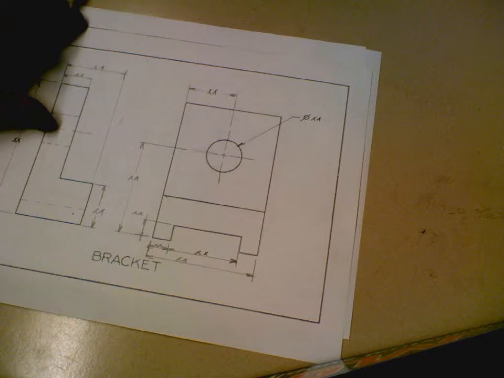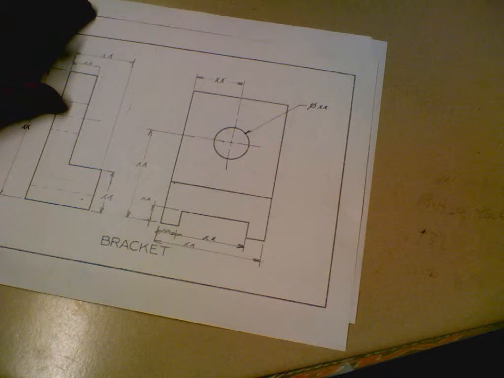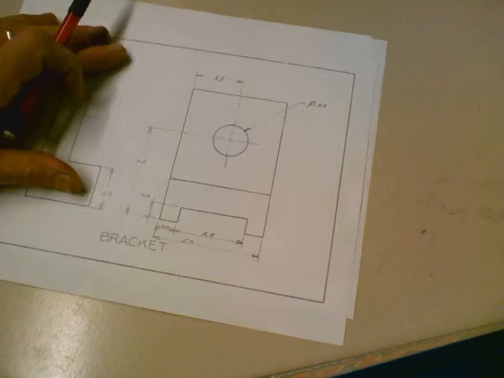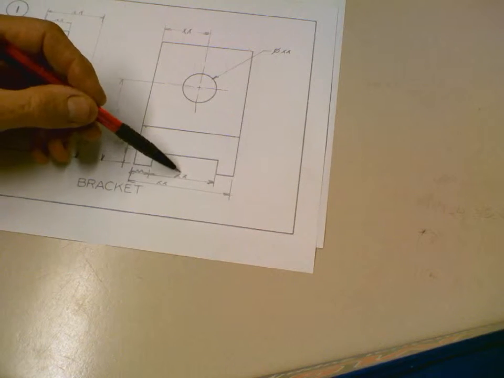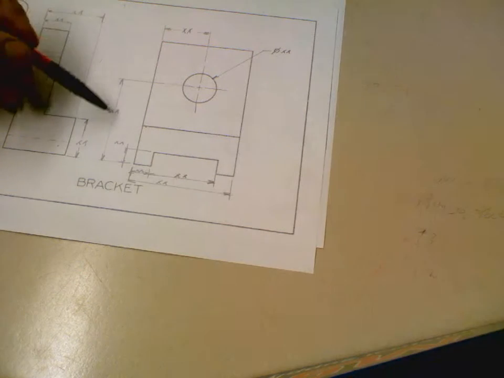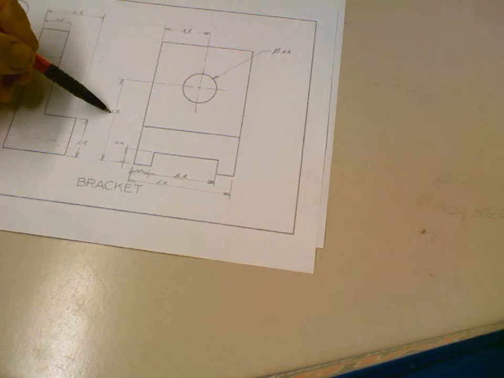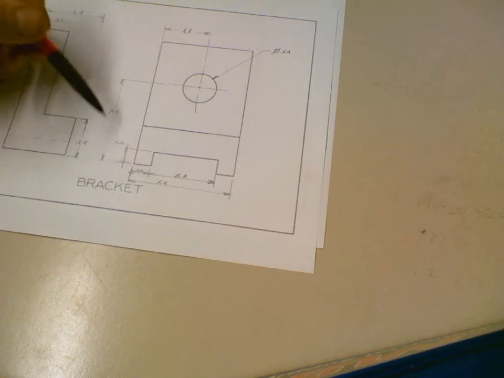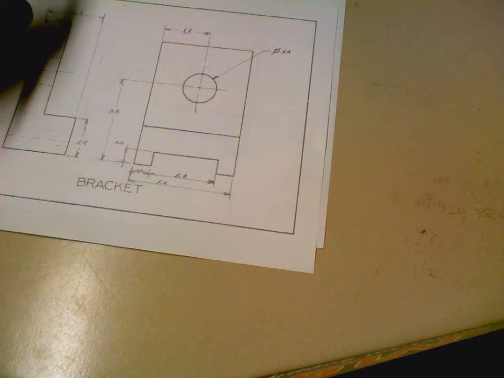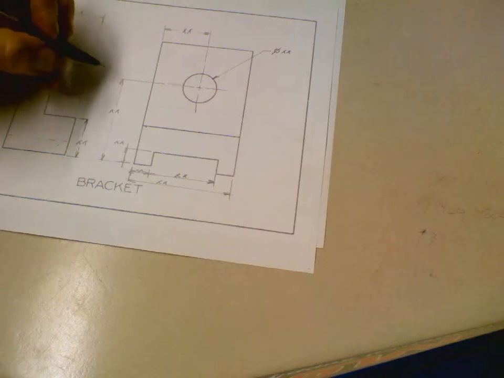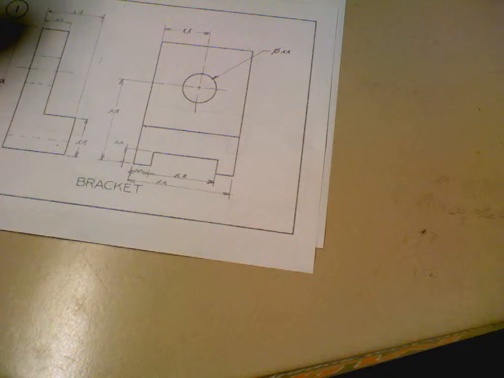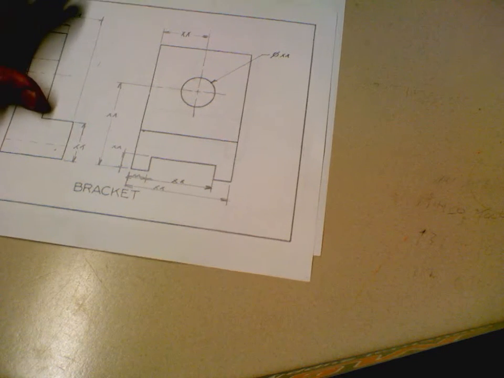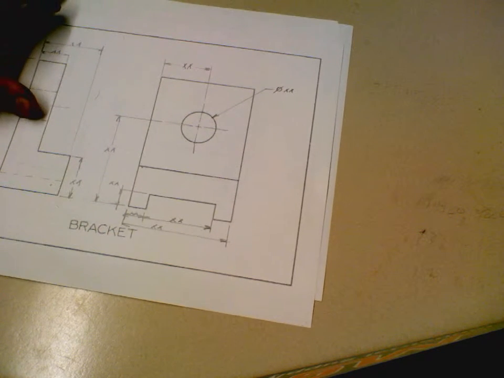A couple things about dimensioning. See this, the text is above the dimension line here. It's inside the dimension line. And that's fine because this is a horizontal and this is a vertical, so you can do that. You don't want to put the dimension on the side and leave that a solid line. But this is a solution for it.